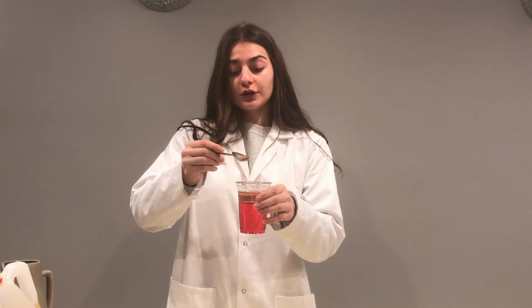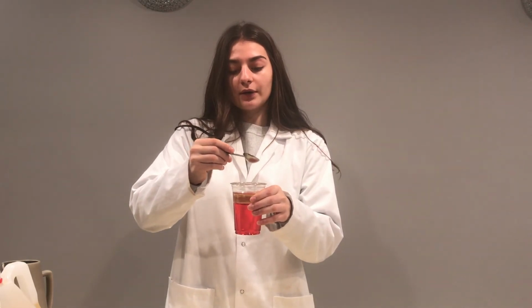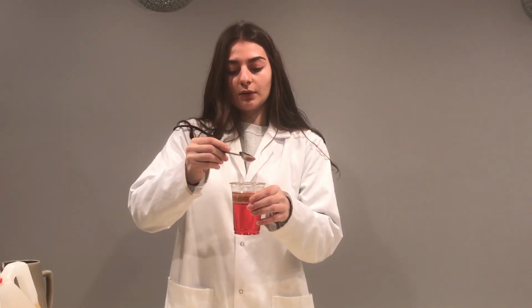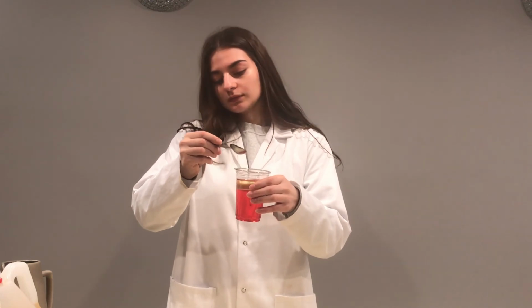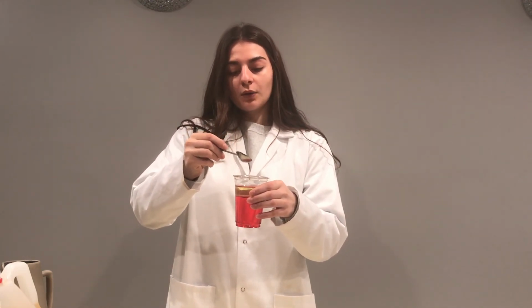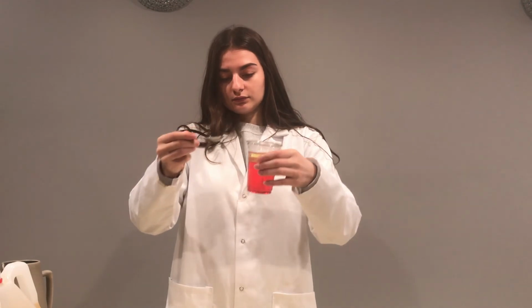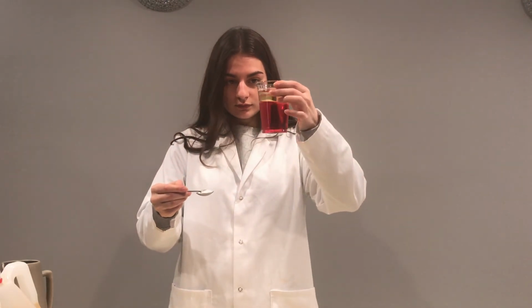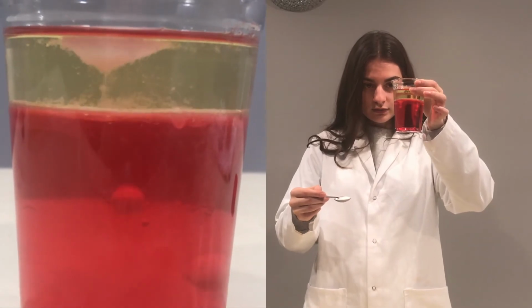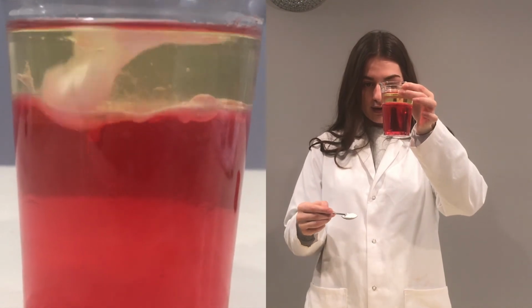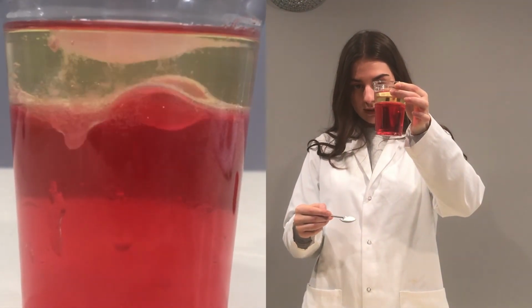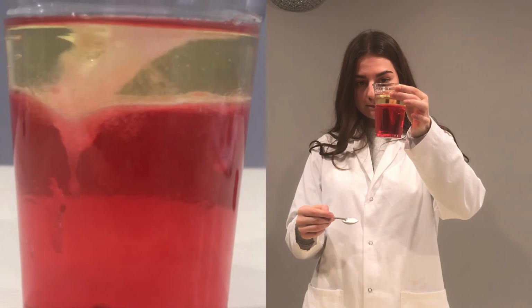And as mentioned earlier, the salt is heavier than oil, so it will sink through the oil and take some of it with it all the way to the bottom of the water. Once the salt dissolves, the oil will rise back up, creating our lava effect. So it's starting to go. As you can see, we have salt droplets combined with oil falling to the bottom.